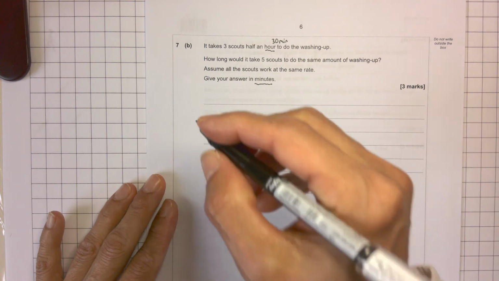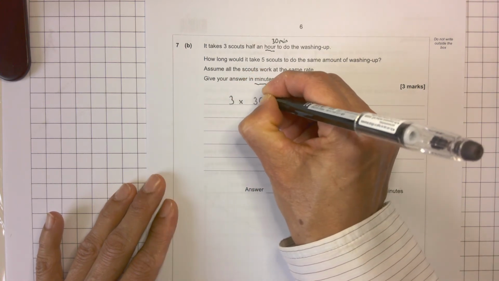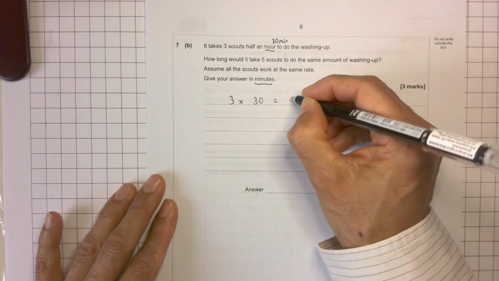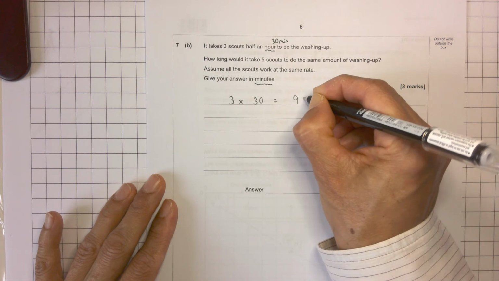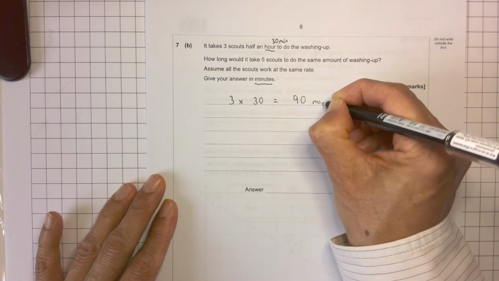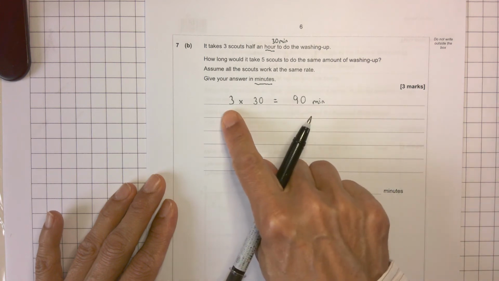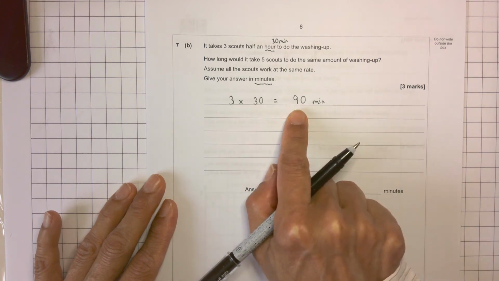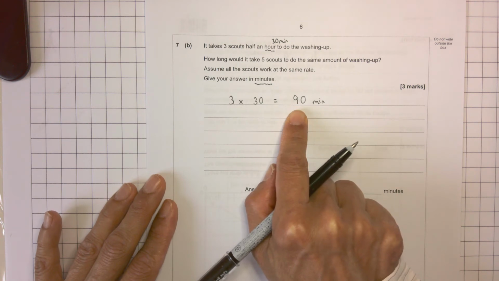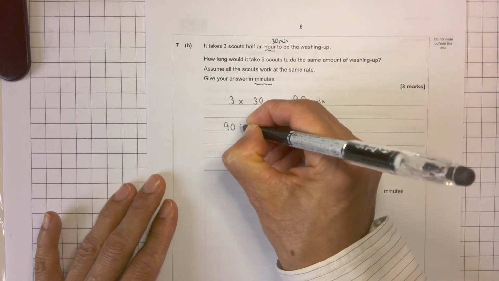So let's see. Normally it takes 3 scouts 30 minutes to do the washing up. So in other words, if one person had to do all this work, 3 times 30 is 90. It would take them 90 minutes to do the work of 3 people. Do you see what we've done? We said 3 people, each of them takes 30 minutes. So if one person were doing it, it would take them 90 minutes to do the job. But in this case, we know that we have 5. So what they want is that we're going to have the total time, and we're going to divide it by 5.